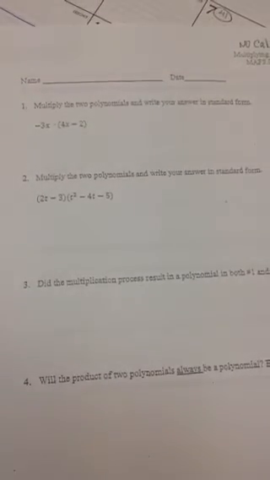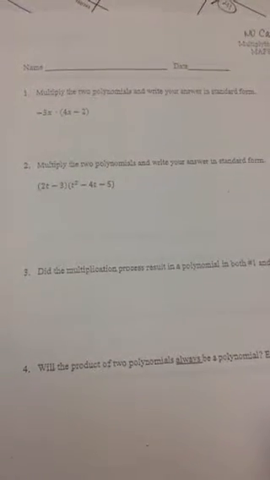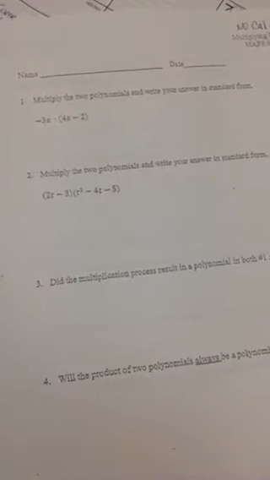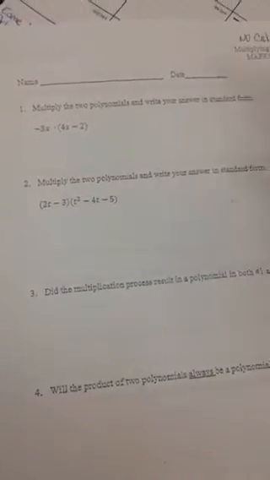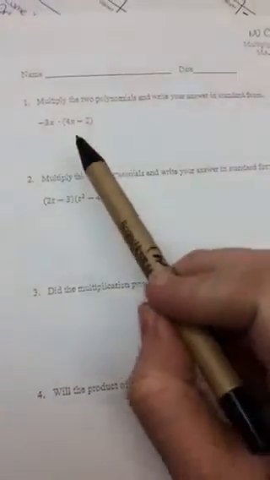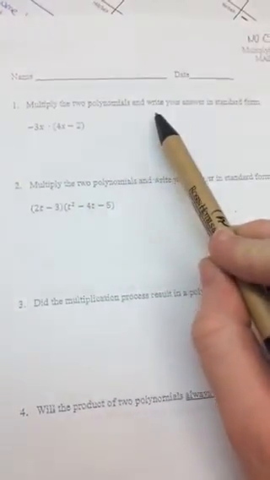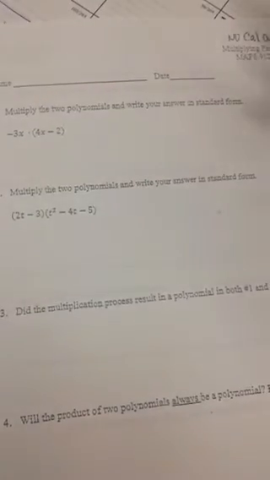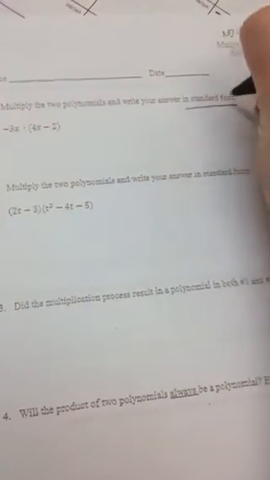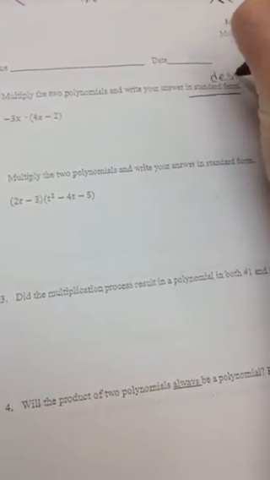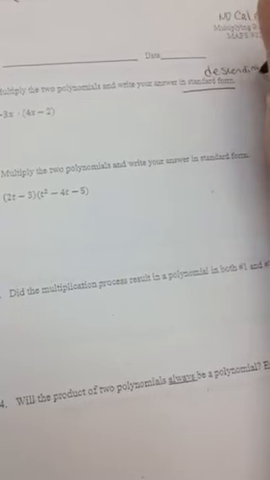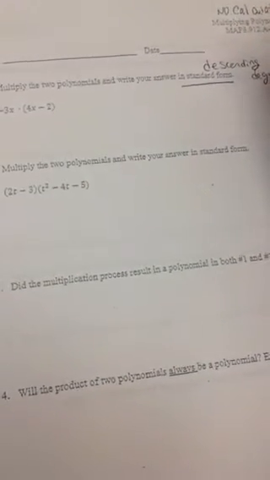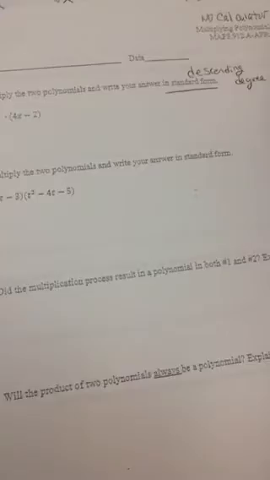This video is covering the first page of the FSA review, starting with number 1. The directions state to multiply the two polynomials and write your answer in standard form. Standard form means descending degree order.